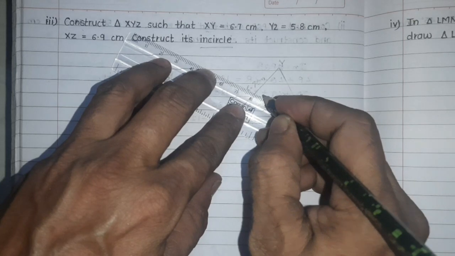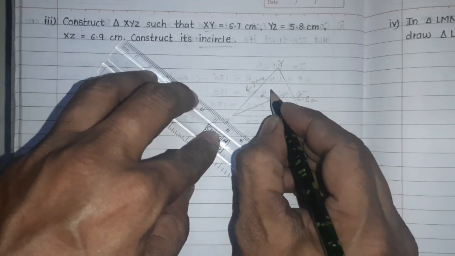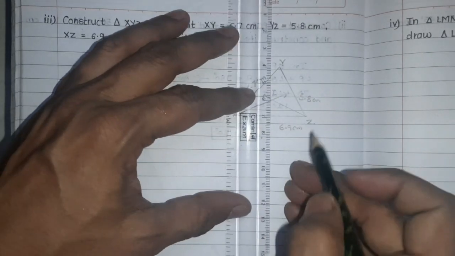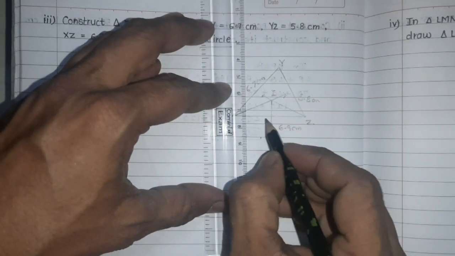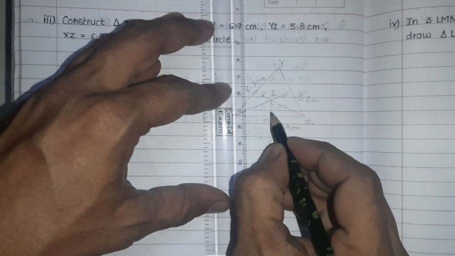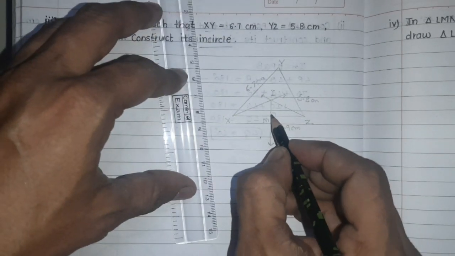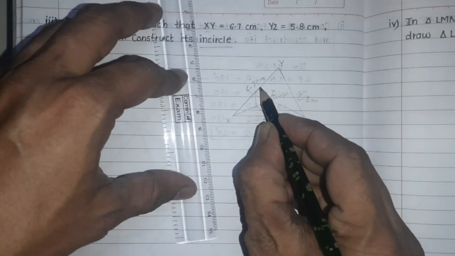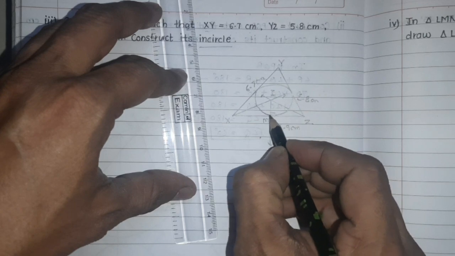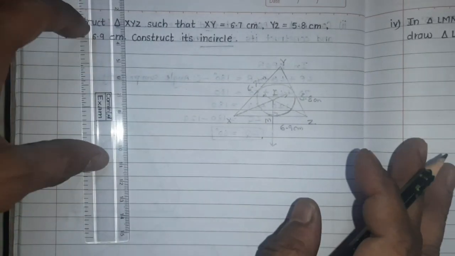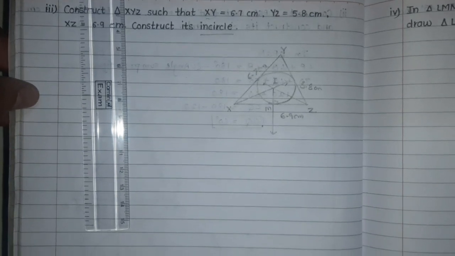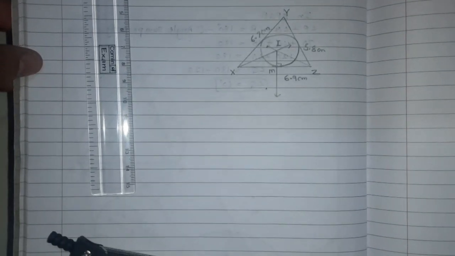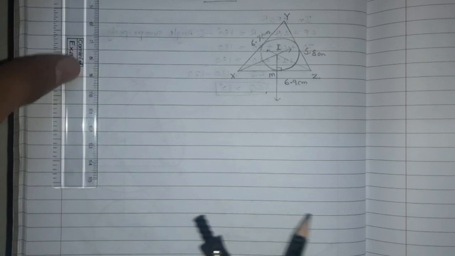This is the angle bisector of angle Z. This is point I, and here we have to draw the perpendicular IM, and IM is the radius, and taking that radius we have to draw the circle like this. This is the incircle of triangle XYZ. This is the analytical figure. Now we have to construct the actual final figure.